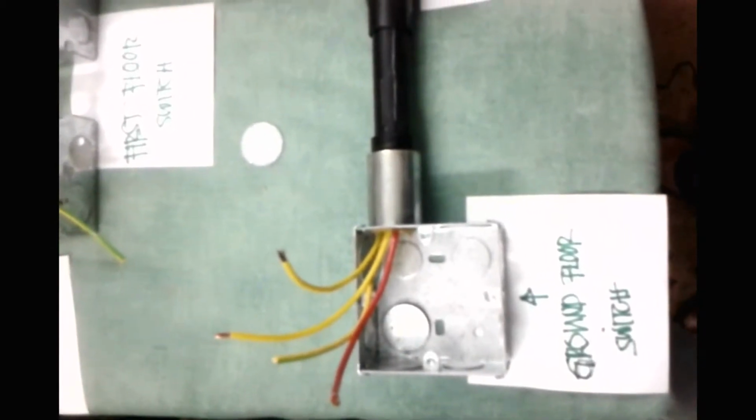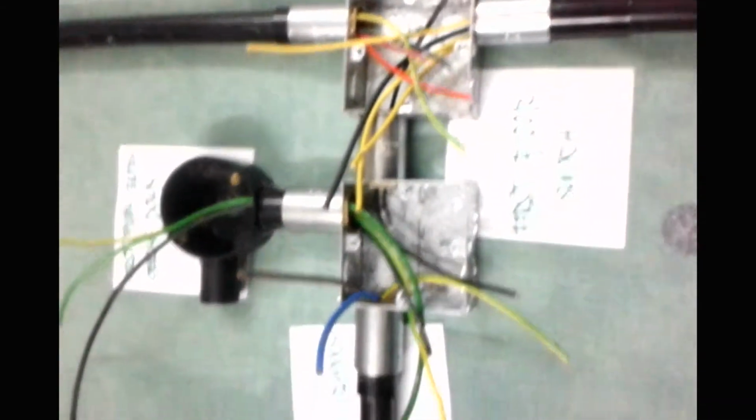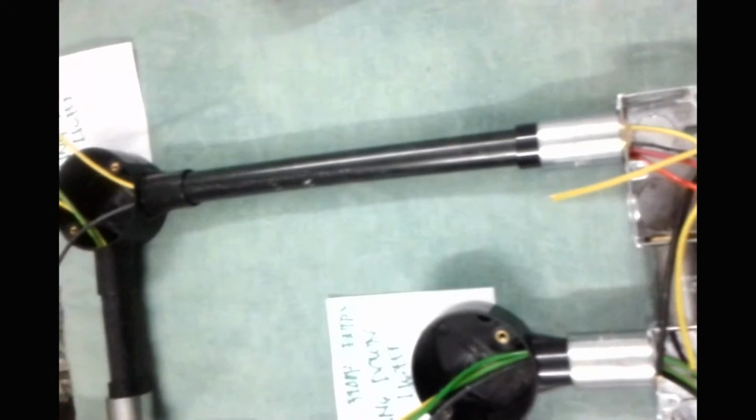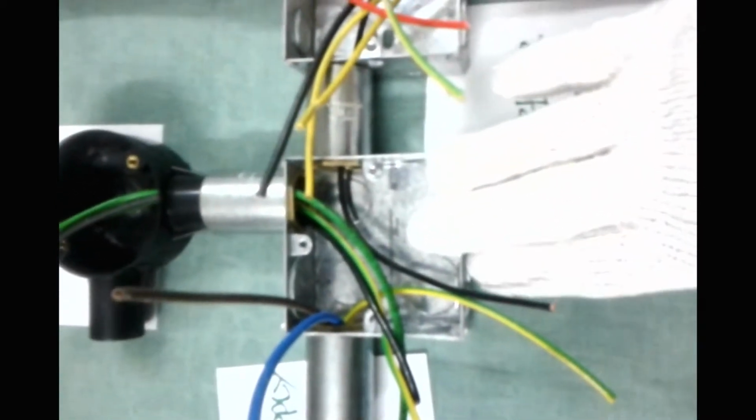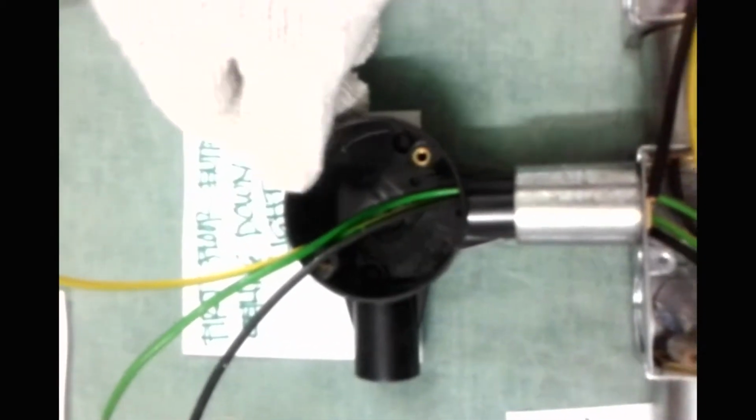Here is our miniature demo for our staircase electrical lighting layout. And as you can see here, from the ground floor, here is our 1-gang three-way switch, and here is our wall lamp. Here is our 2-gang three-way switch, and here is our 1-gang ordinary switch, and this is our first floor entrance ceiling downlight.